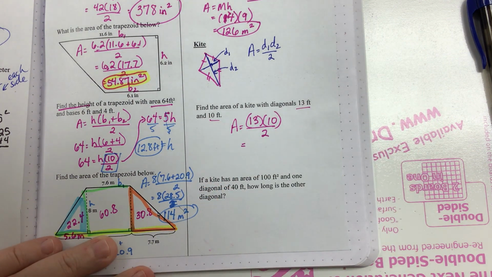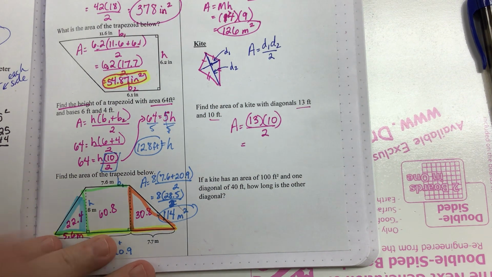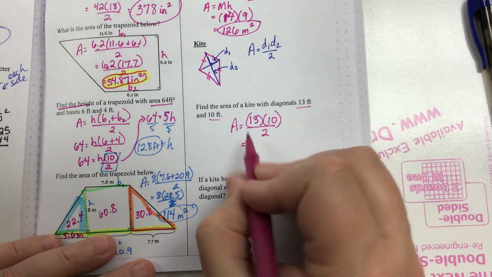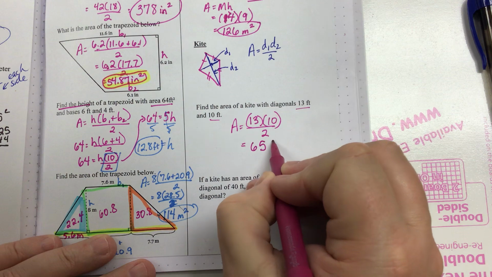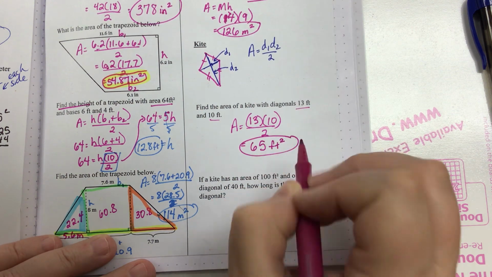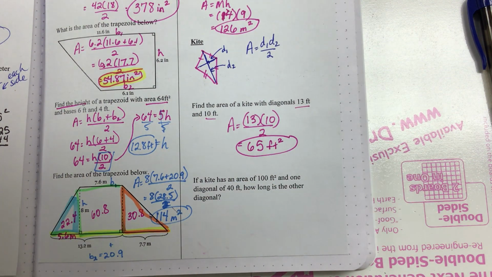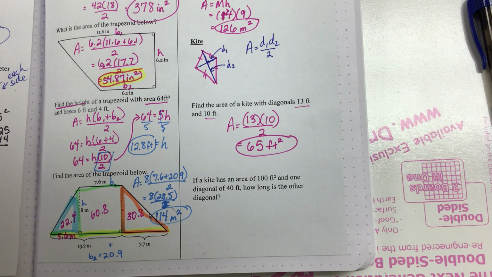So all I'm going to do is take 13 times 10, which is 130, and divide it by 2. That gives me 65, and it's going to be square feet because area is always in square units. I'm just using the formula. You just got to know which formula to use and when you are using it.